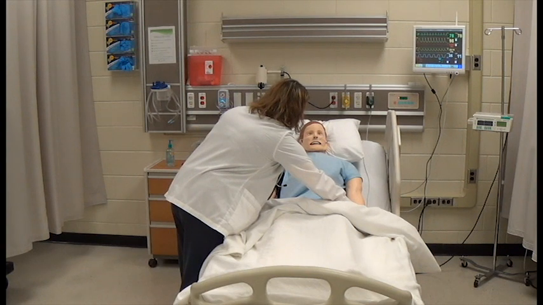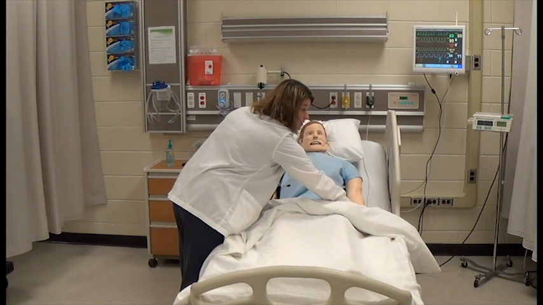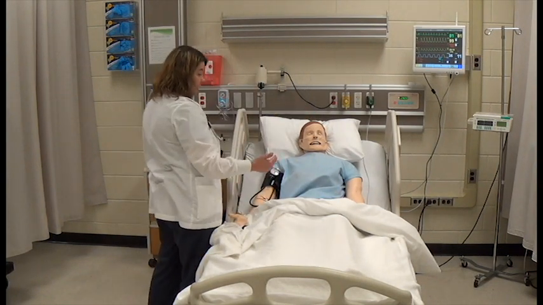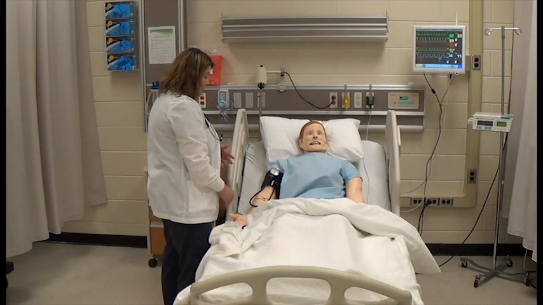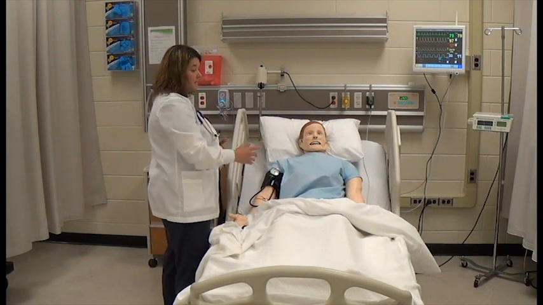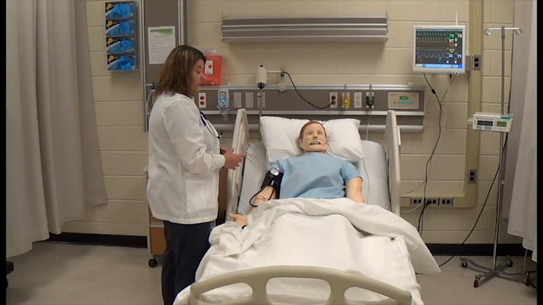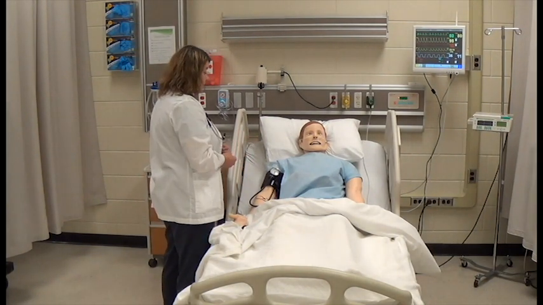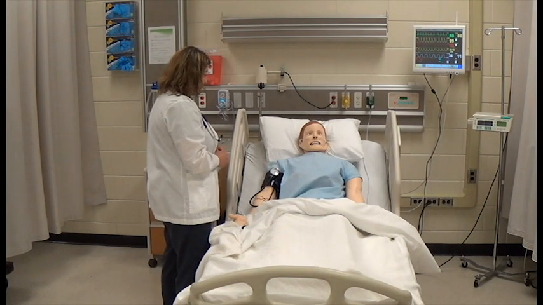Mr. Brown, if you can please squeeze my fingers here as hard as you can. And I'm going to have him do that both at the same time so I can check out his strength bilaterally at the same time. I would then have him move his arms, and I'm seeing if he can follow commands, and also looking for movement and strength of bilateral arms to confirm that he has no issues with that.